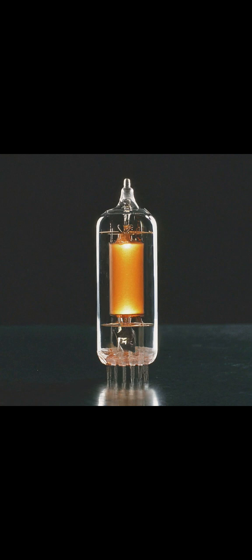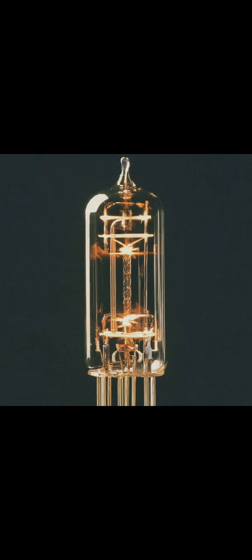Cathode ray tube components. 36. The electron gun in a CRT consists of a heated filament, a control grid, and a focusing anode. 37. The heated filament emits electrons. 38. The control grid controls the intensity of the electron beam. 39. The focusing anode focuses the electron beam.